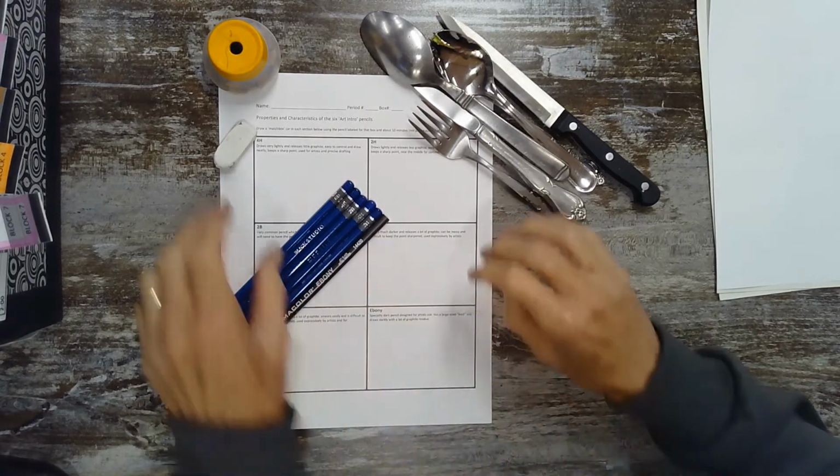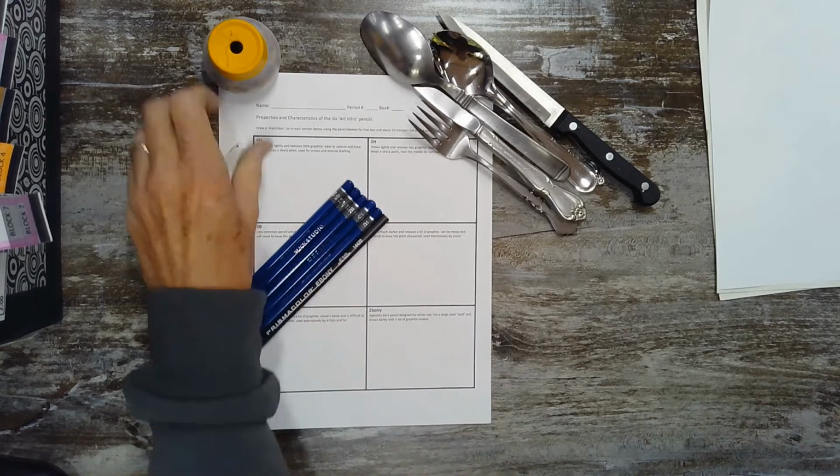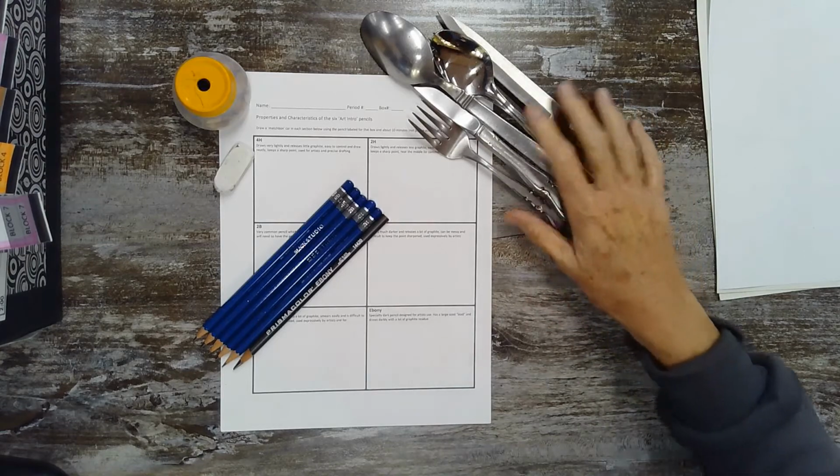You have a worksheet that says Properties and Characteristics of 6 Art Intro Pencils. That's in your worksheet packet. And if you don't have it for some reason, I attached it to the page in the bulletin board, and you can print one out from there. An eraser and a pencil sharpener would probably be nice. I also need you to have it.